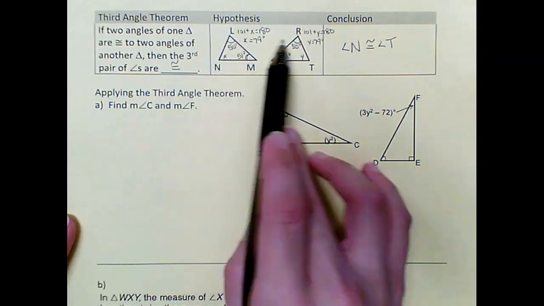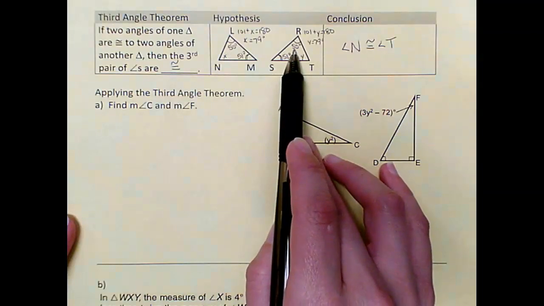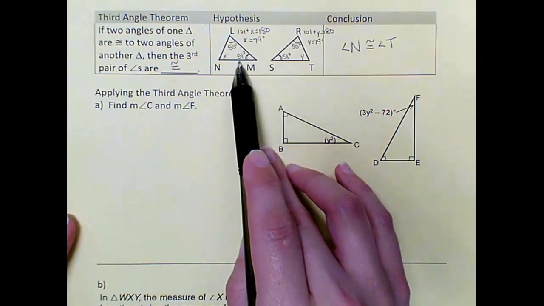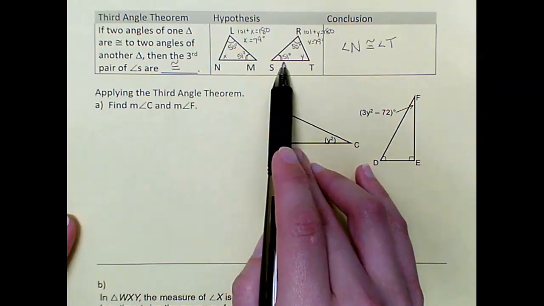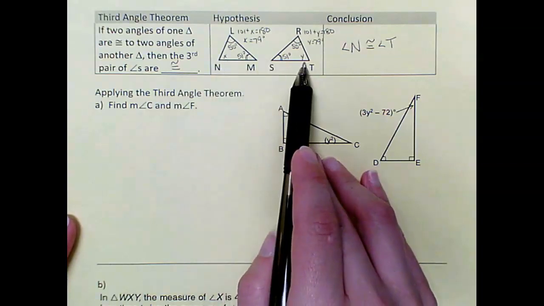If angles L and R are congruent and L is 50 degrees, then the measure of angle R is also 50 degrees. Angle M and S are congruent, so if the measure of angle M is 51 degrees, then the measure of angle S is 51 degrees. And now I'd like to show you why angles N and T are congruent to each other.